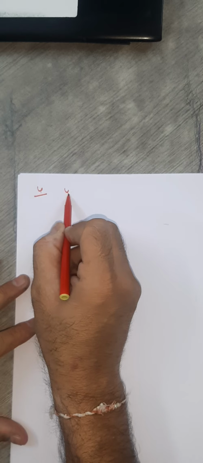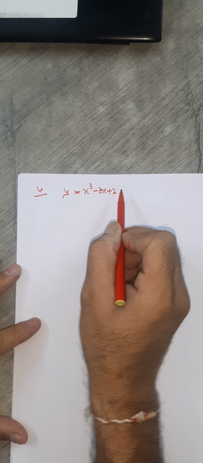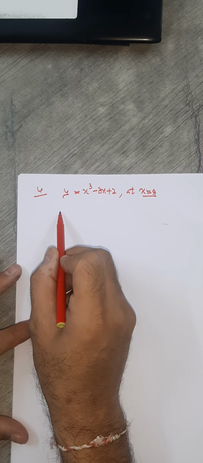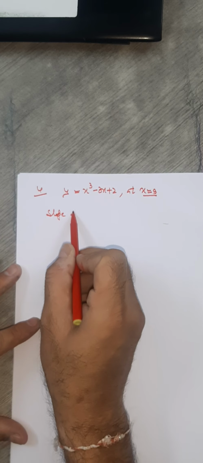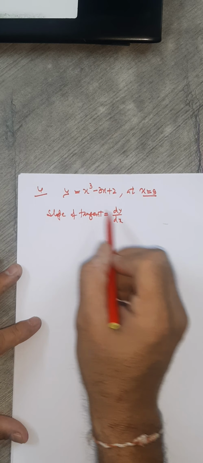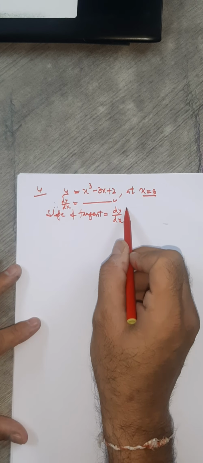What about next question? Find the slope of the tangent to this curve where again x coordinate equals to how much? 3. So in the fourth question, same procedure. You are given the function. Which function? X cube minus 3x plus 2. Where you are asked the slope of the tangent? X coordinate. That is, you can write just x equals to 3, like the previous question. So what's the slope of tangent? Get the dy by dx and put x equals to 3. Find dy by dx. You can do it, I'm sure now. This is not a big task for you. Get it and put x equals to 3. So we'll get the required value.